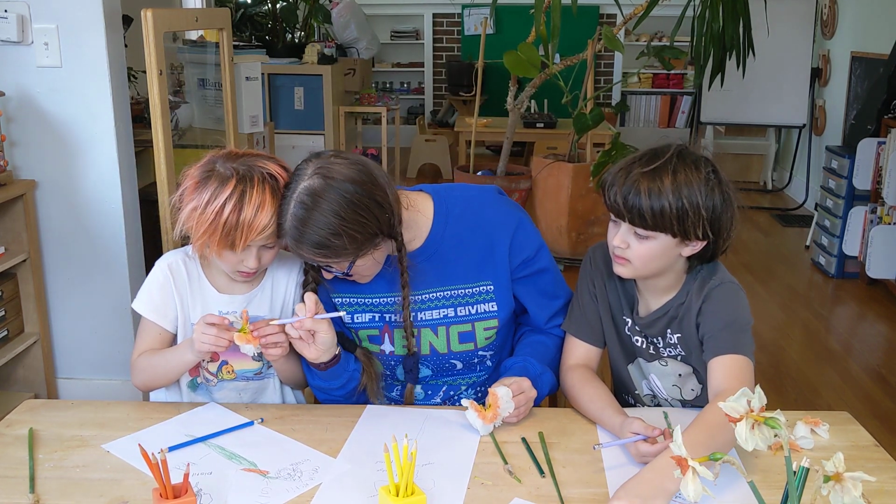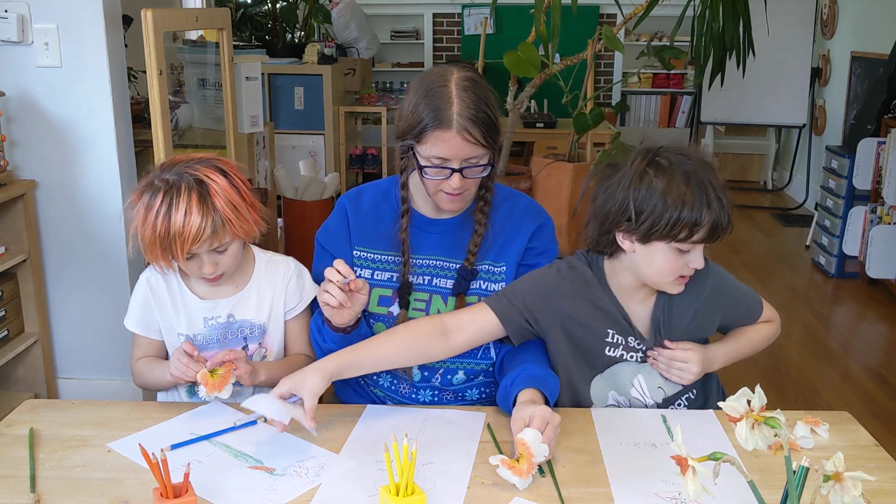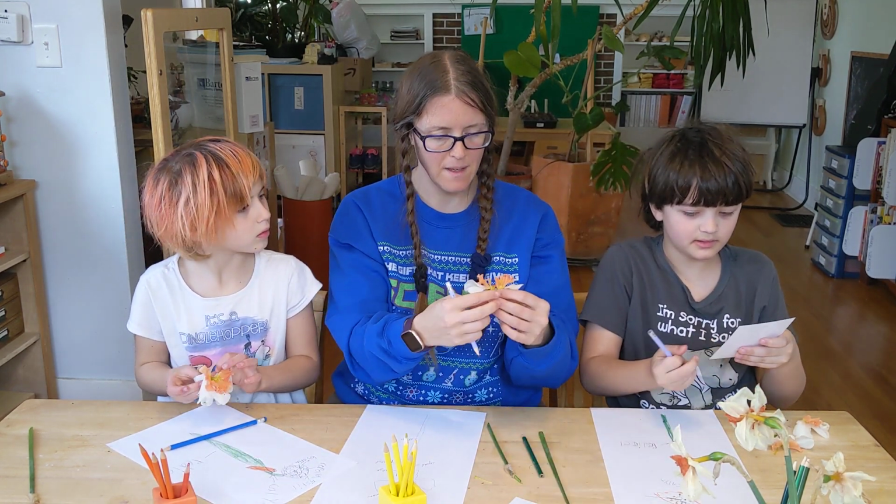Wait, it still has a thing on it. Oh yeah, your pistil does. Look at that. And there's definitely pollen on these. Yeah, there's a lot. I'm allergic. So there we go.